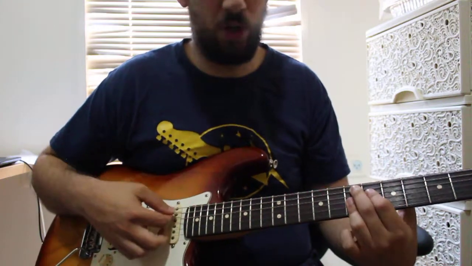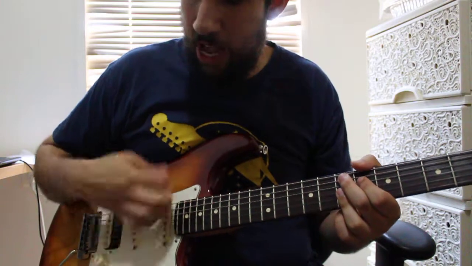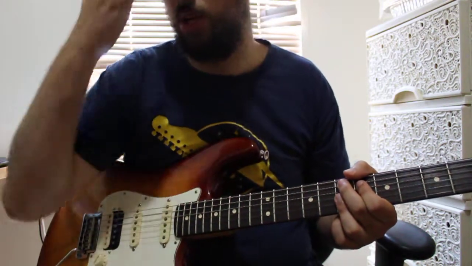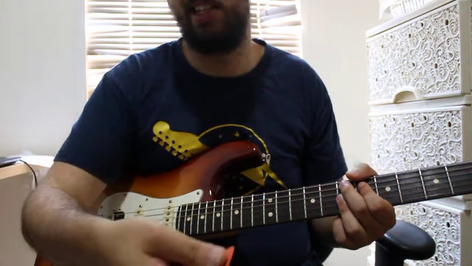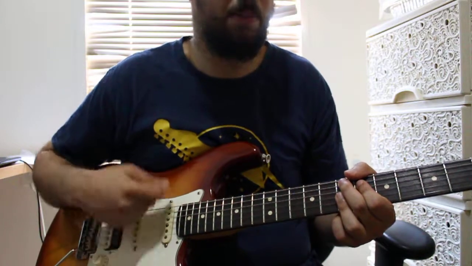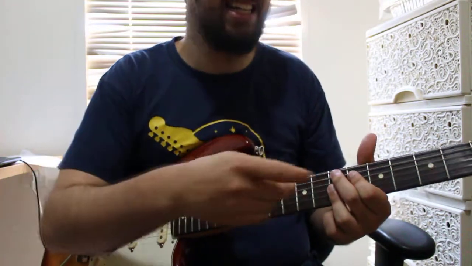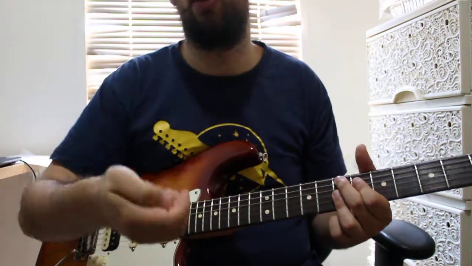So I fret a chord with my left hand and I move 16th notes. A good exercise would be taking a metronome and playing 16th notes to a beat. I decide with my left hand when those notes are going to ring out.